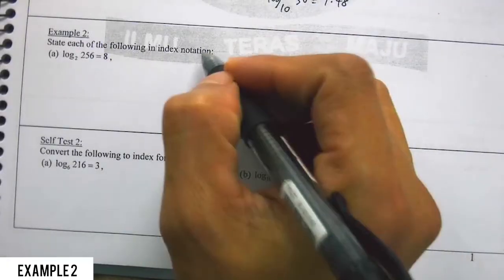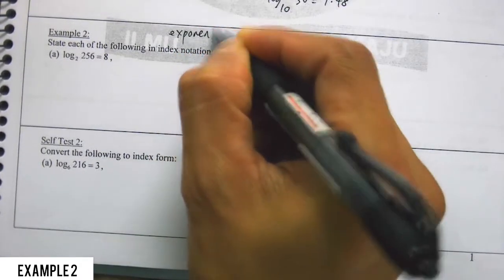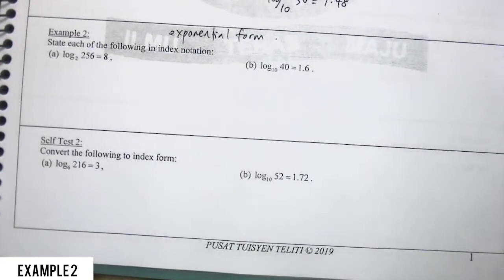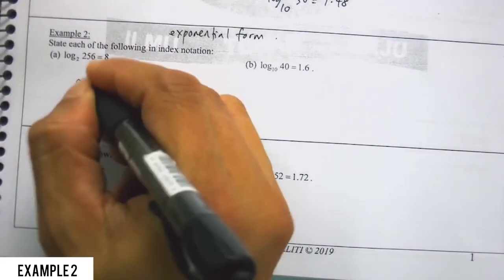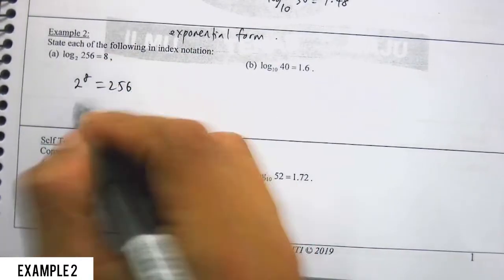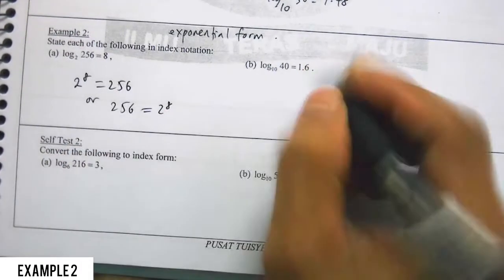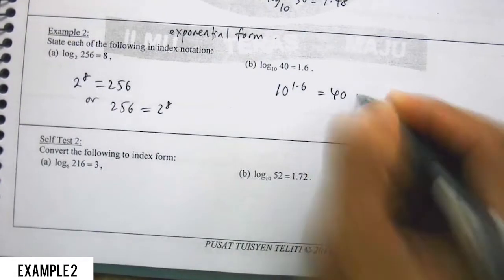We say index notation, sometimes they say exponential form. I think your textbook calls it exponential form, but it's the same thing as index notation. So we write 2 power 8 as 256. Whether you write 2 power 8 equals 256 or 256 equals 2 power 8 is the same thing, either way. So this is 10 power 1.6 equals 40.